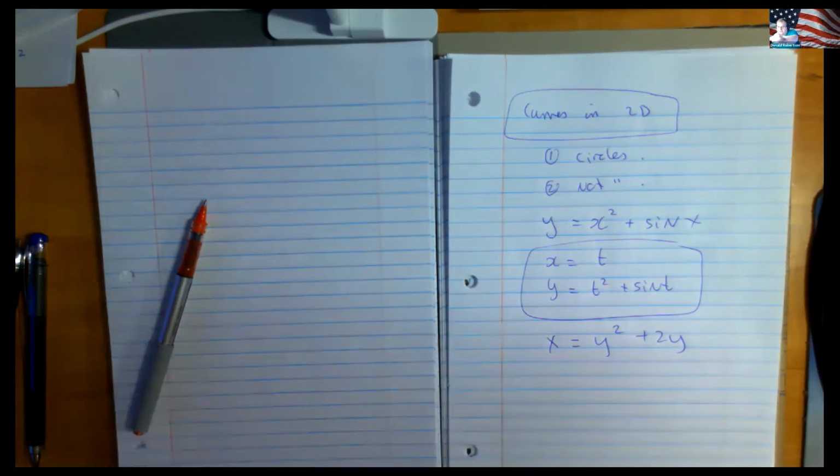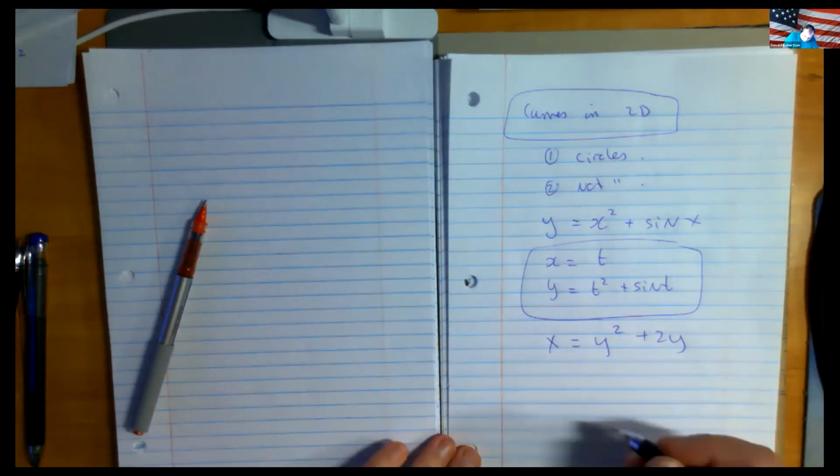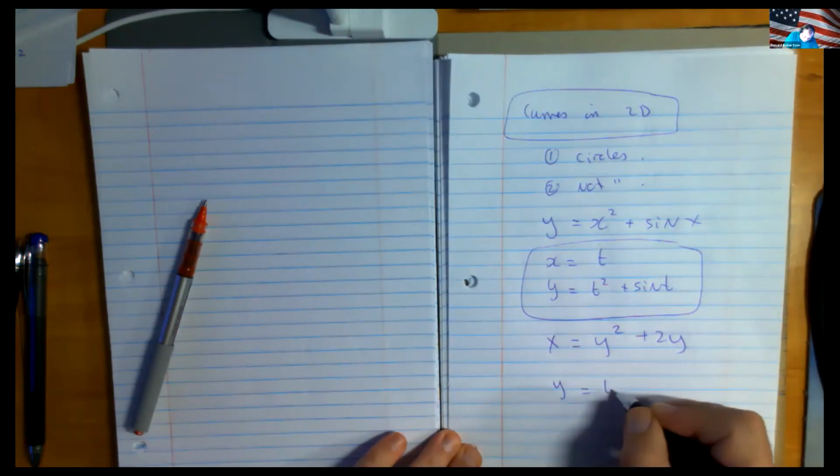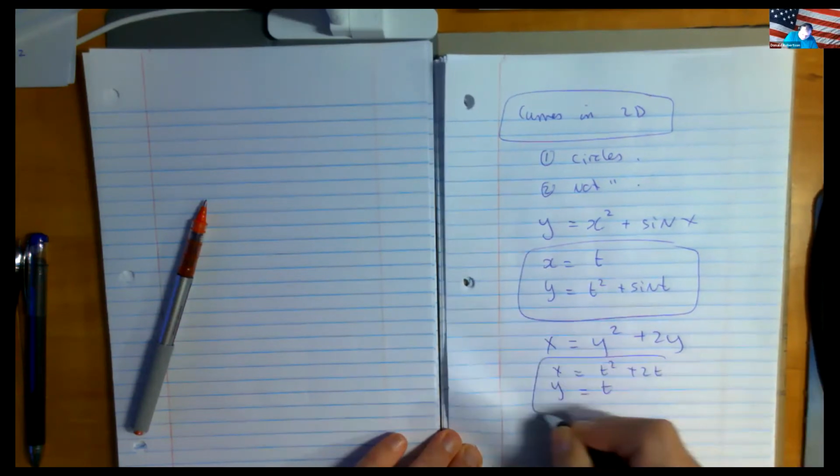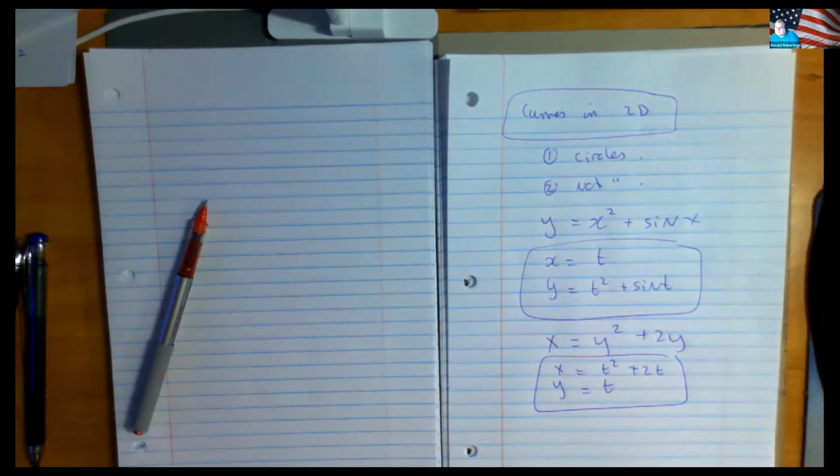That's because they kind of zig vertically rather than horizontally, right? Well, I can do that. Won't I just make y equals t and x is t squared plus 2t? It's almost a cheat, really, isn't it? But it's parametric and it works.